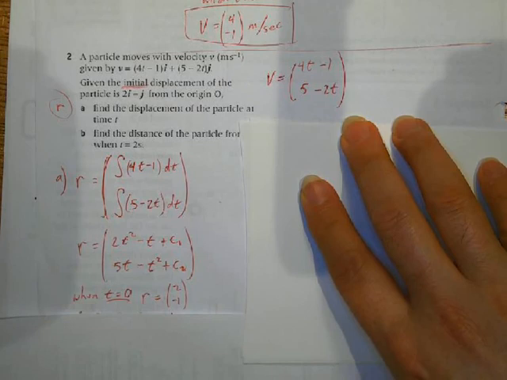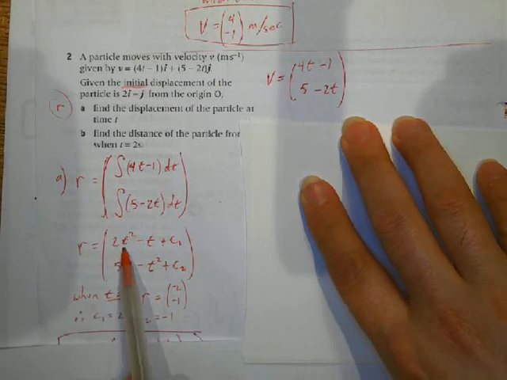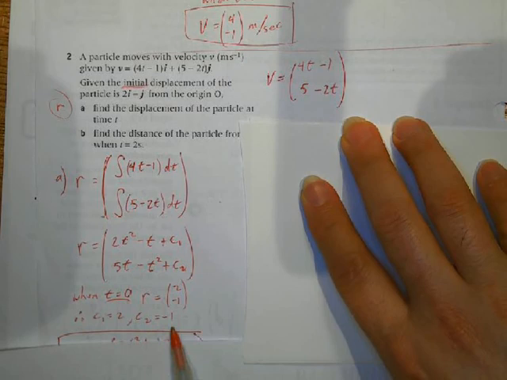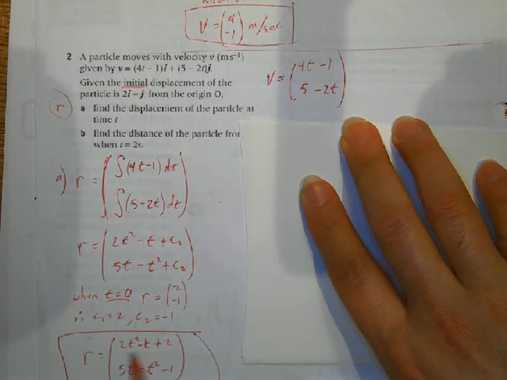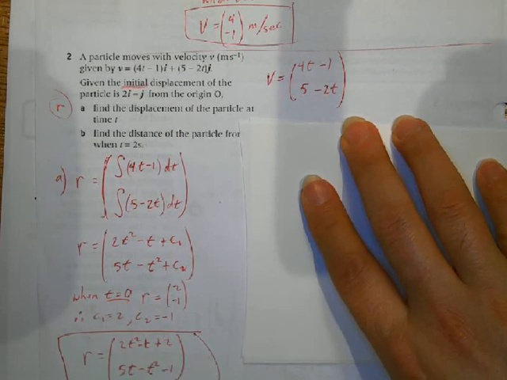So if I make this equal to 0 and this equal to 0, then c1 has to be 2. If I make this equal to 0 and that equals 0, c2 is going to have to be equal to negative 1. Okay, and I've replaced c1 and c2 with 2 and negative 1. So this is the displacement of the particle at time t.